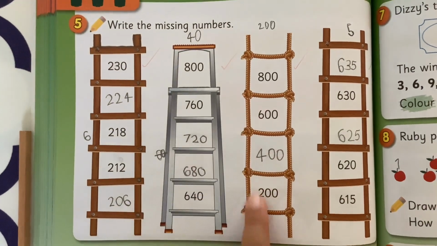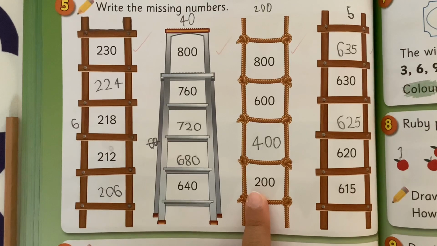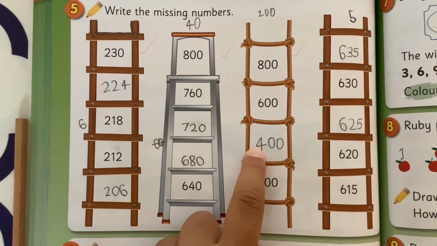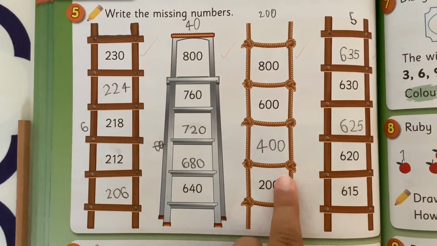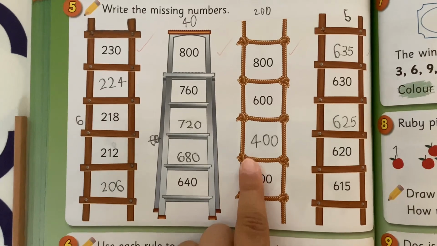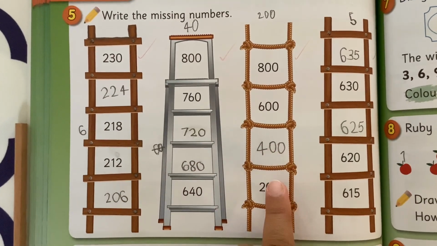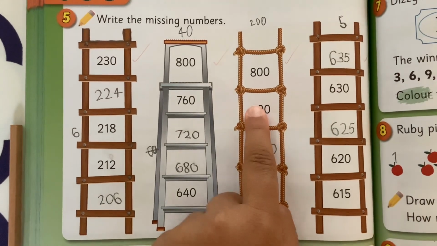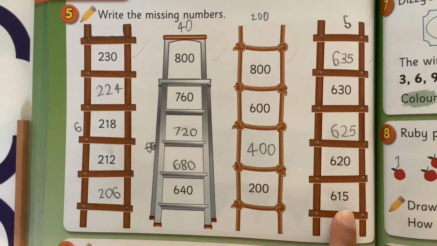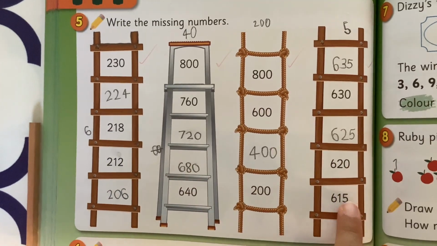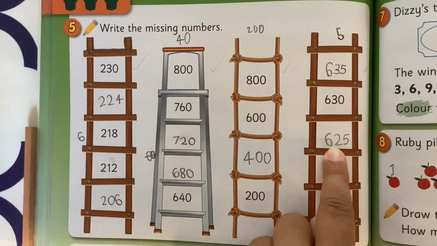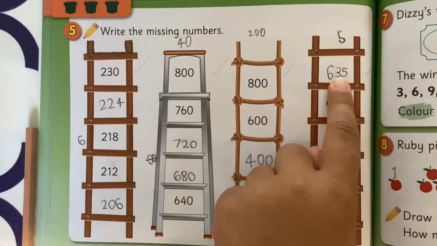And over here, I realized that this was like skip counting by twos, 2, 4, 6, 8, except it was in hundreds. So once I realized the pattern, I could easily fill in the blank spaces, 200, 400, 600, 800. And for this one, I realized that I was also skip counting by fives, 615, 620, 625, 630, 635.